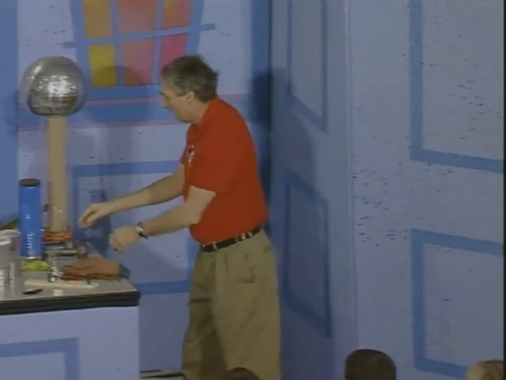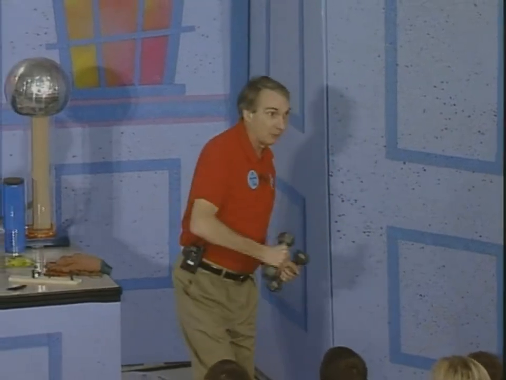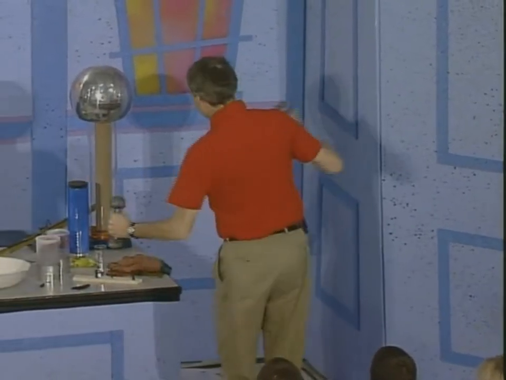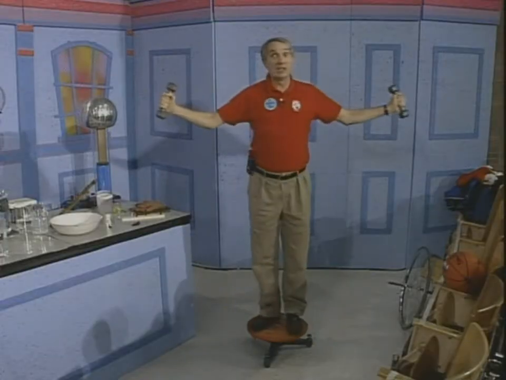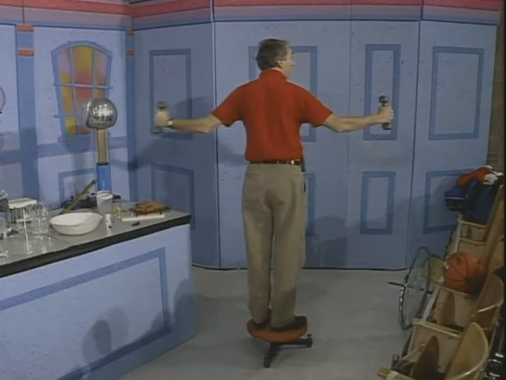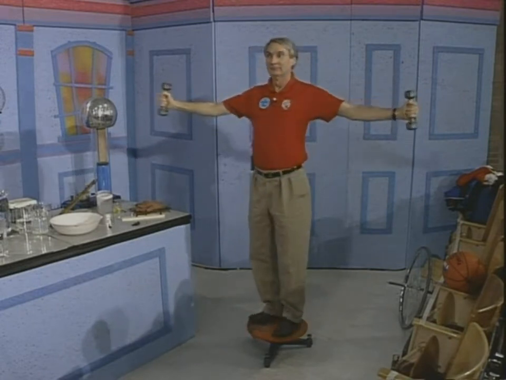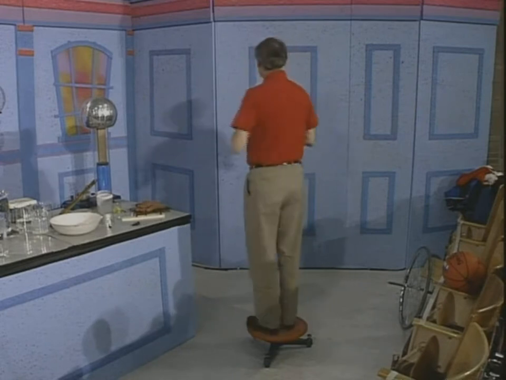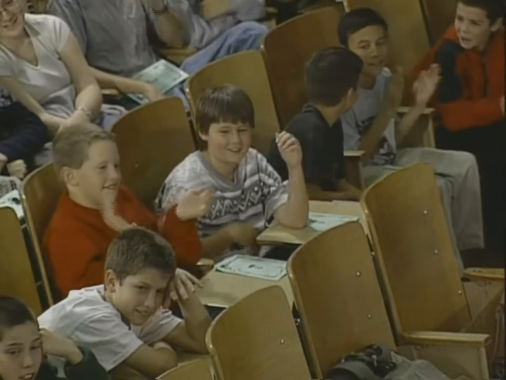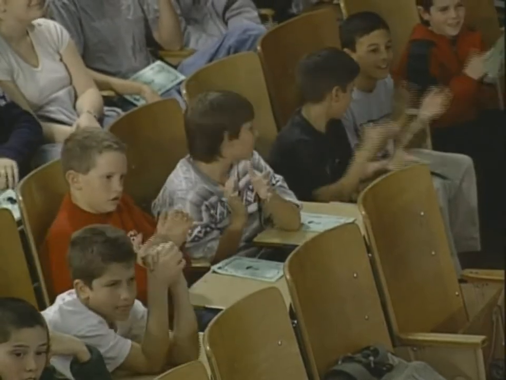I can show you an illustration of that, except I'm going to do it with a couple of heavy weights in my hand. And I'm going to get up on the rotating platform and spin around a little bit, like this, with the weights out at arm's length. Now watch what happens when I bring the weights in close to my body. Whenever the weights are out, I go slow, and whenever the weights are in, I go fast. And that's just like the ice skater.